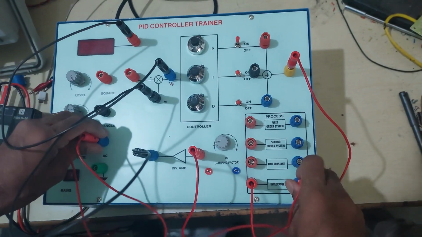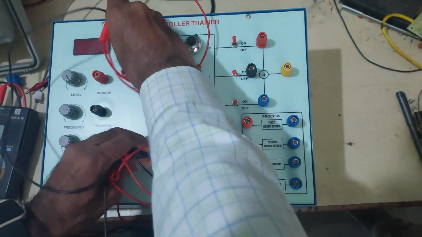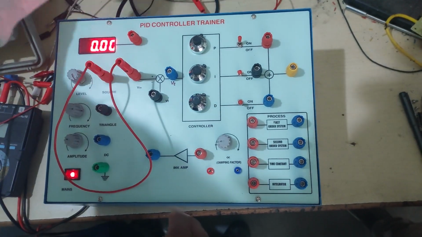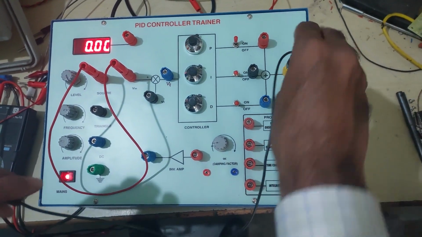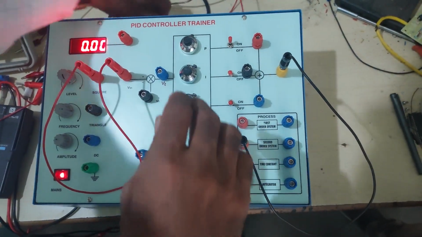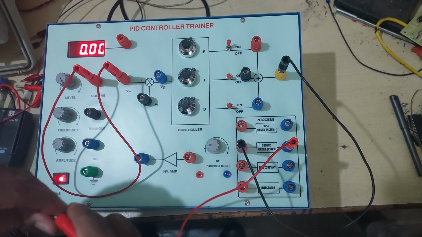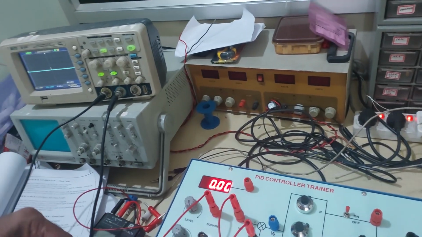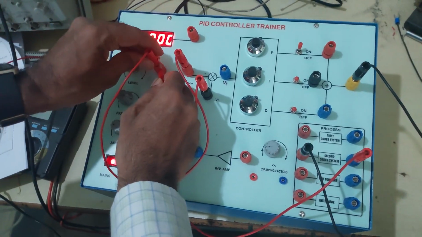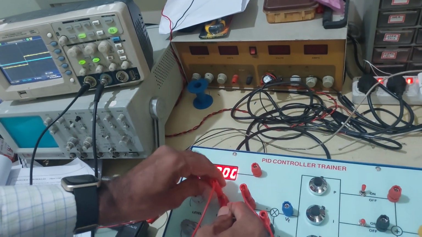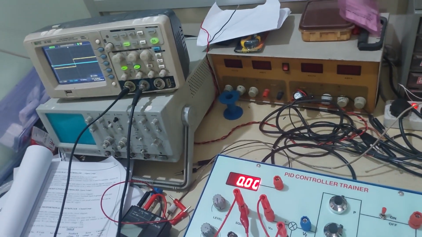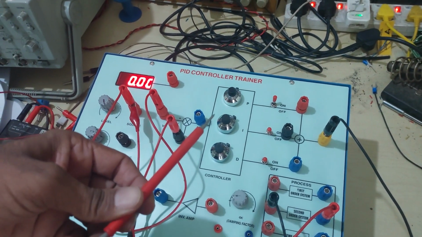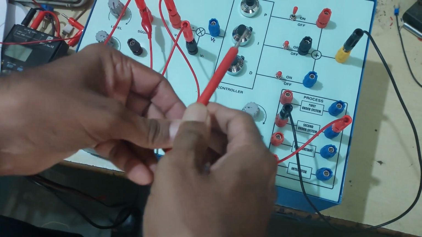And for square wave input, connect the square wave to V in, V out to the second order system input, second order system output to VF, and you can connect one channel of the CRO to the input, and the other channel to VF. You can avoid the ground pin of the CRO.